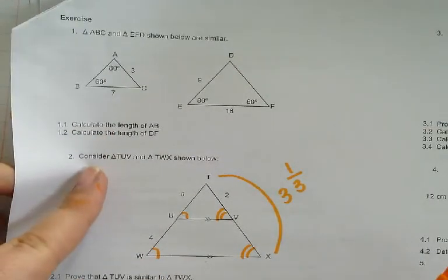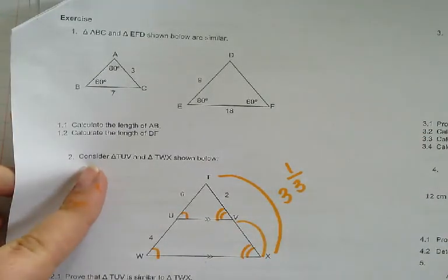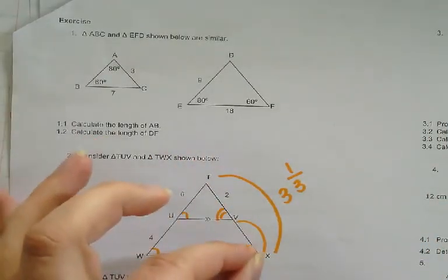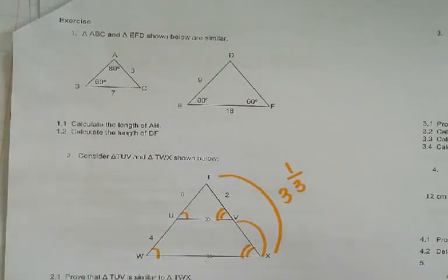My next question asks me for VX. What is the value of VX? Dylan? 1 1/3. The whole length is 3 1/3, which means that portion plus that portion makes up 3 1/3. So if we know that one portion is 2, 2 plus what gives me 3 1/3? 1 1/3.